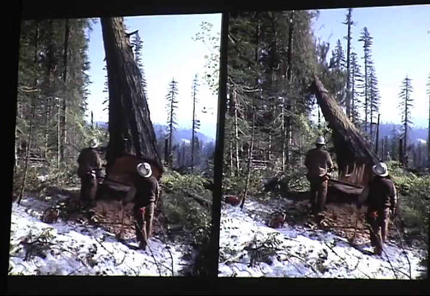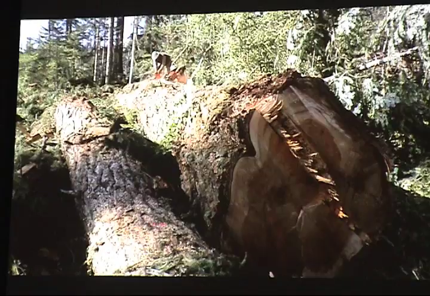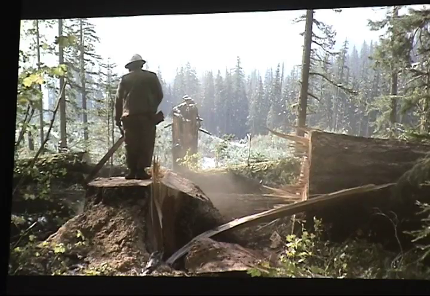And here we have big old growth Douglas fir falling into a clear cut. I mean, these are huge trees. Look at the size of the tree and these people. I don't have time here, but I have had some amazing conversations with loggers over logging these trees.